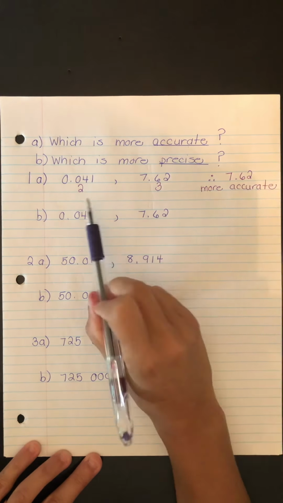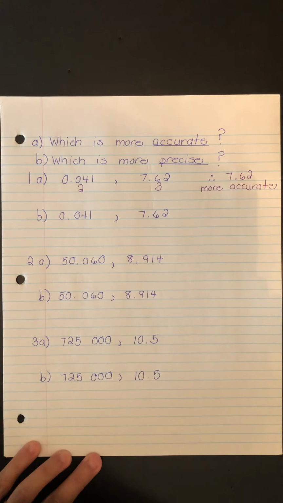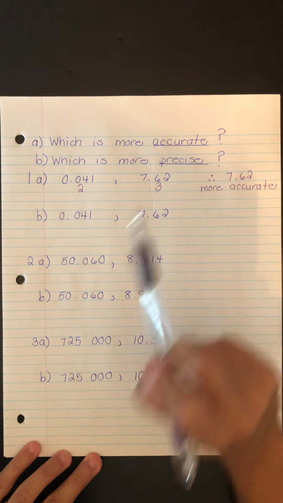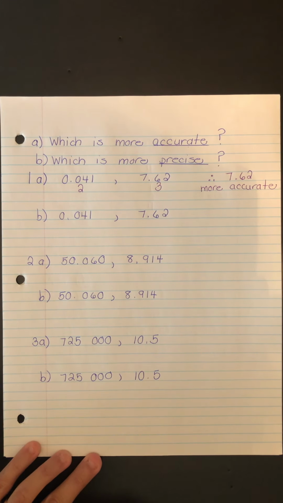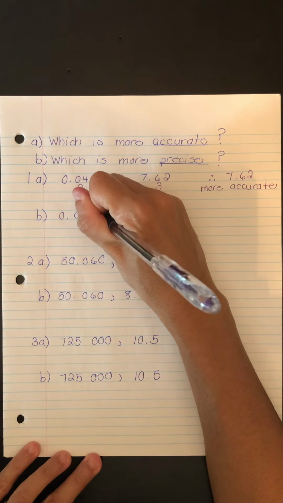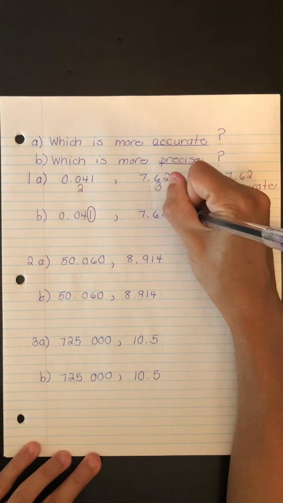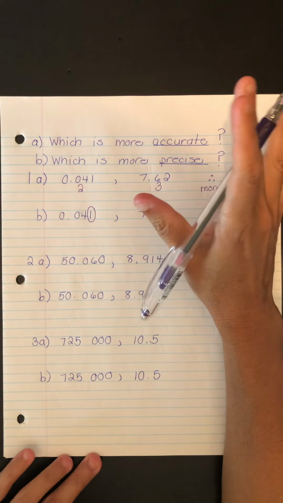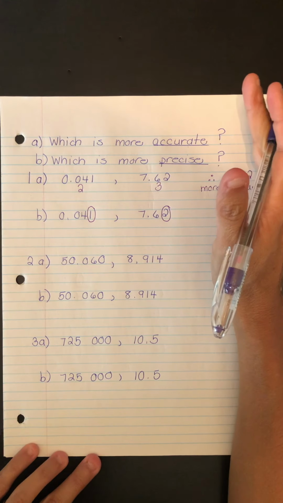Okay, simply because it has 1 more significant digit. Okay, but now we're going to compare the numbers for precision. So we start by circling the rightmost significant digit. The rightmost significant digit. And then we talk about its position in the number.